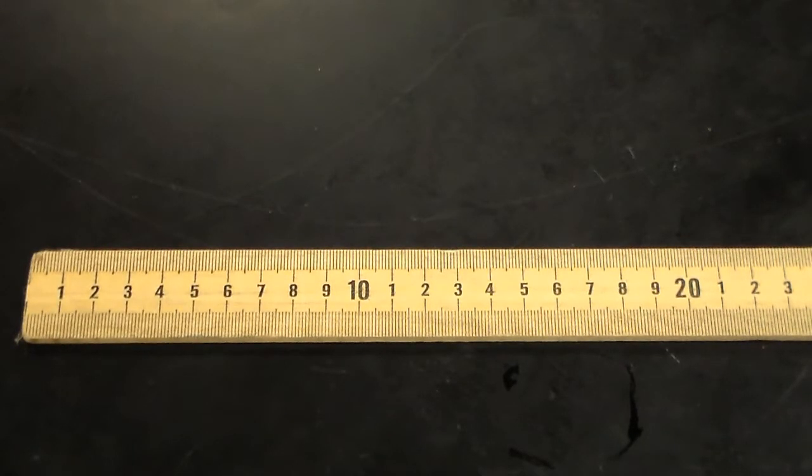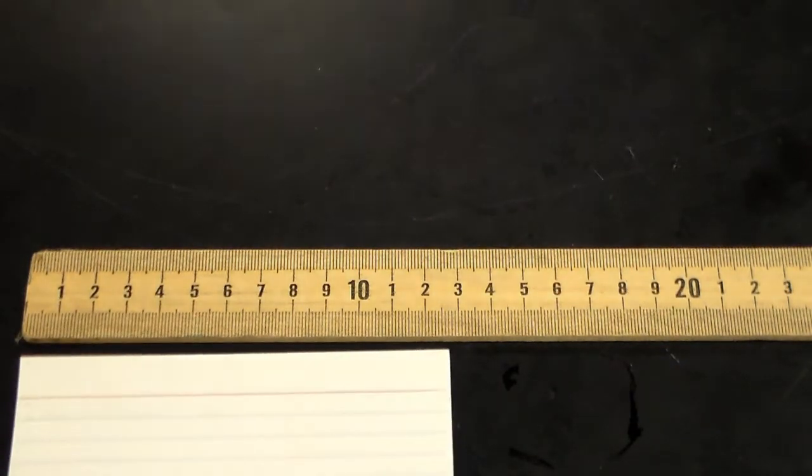The last device we're going to look at in this video is a meter stick or a ruler. For a meter stick or a ruler, it measures typically in centimeters. So each mark is a centimeter. When you zoom in, you will see millimeter marks, or tenth of a centimeter. Let's take a look and measure the length of an index card.